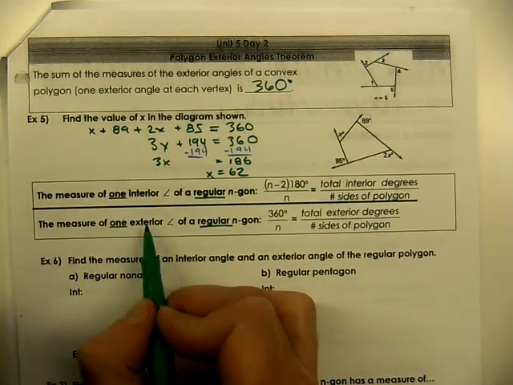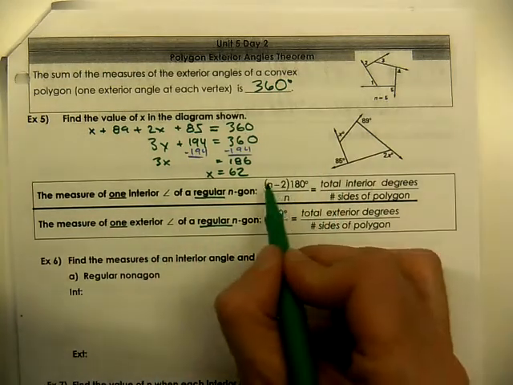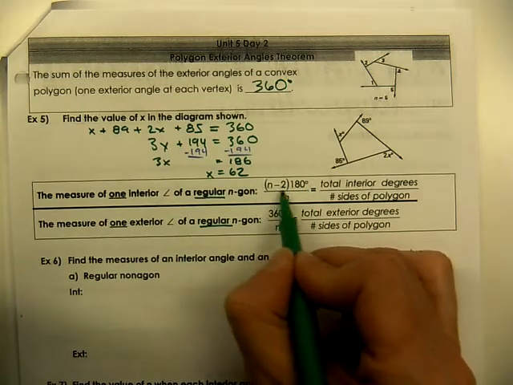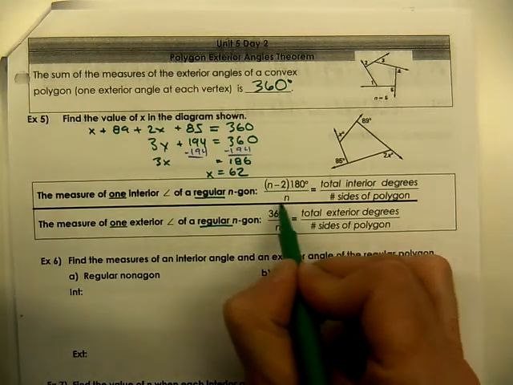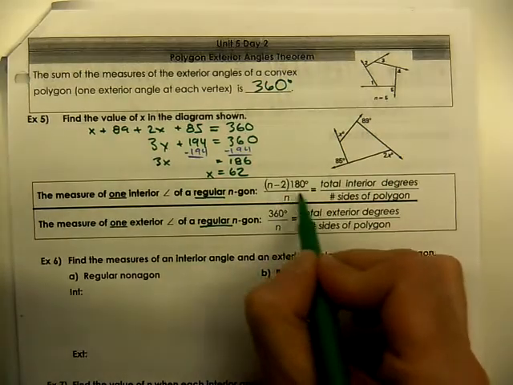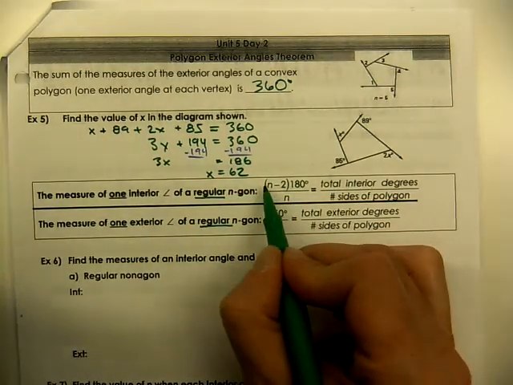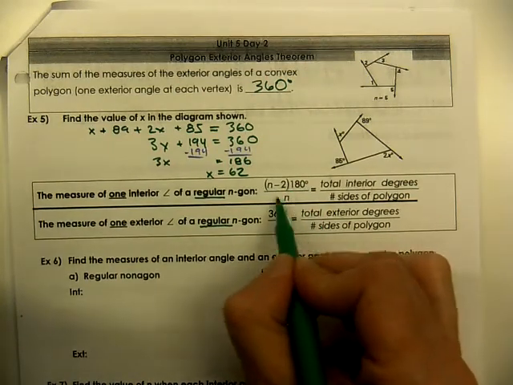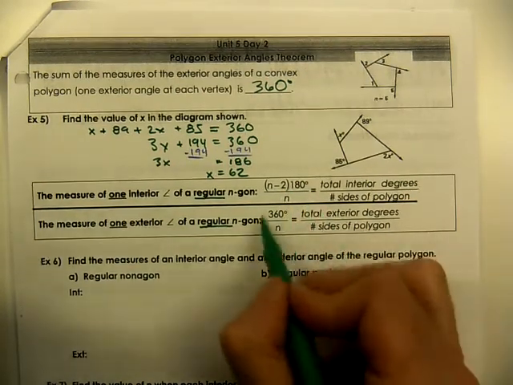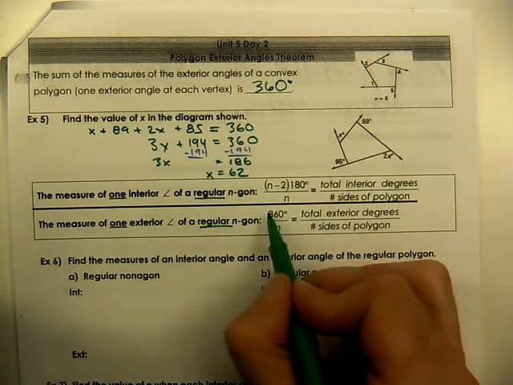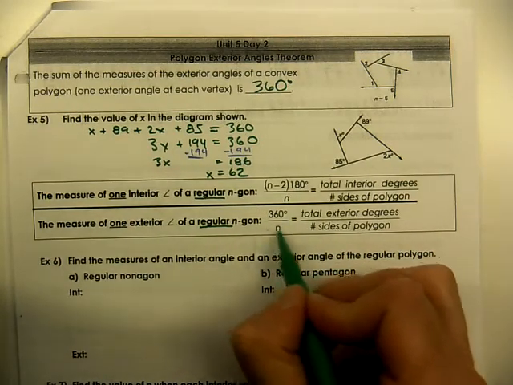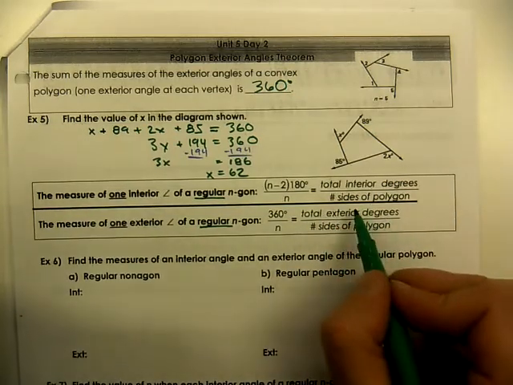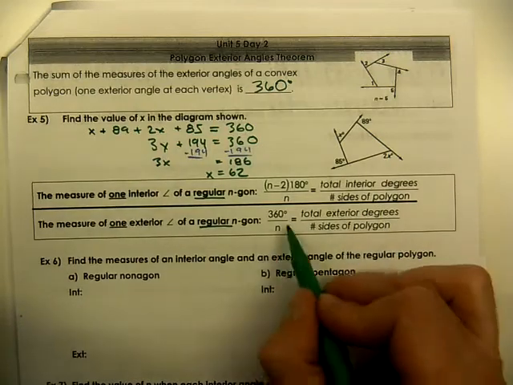So what we're doing is we're taking the total number of degrees for the entire polygon and dividing it into equal parts. How many equal parts? Well, that depends on how many angles there are. So if it's the inside angles, it's the n minus 2 times 180 divided into that many equal parts. If it's the outside angles, we'll take the 360 degrees and divide that into equal parts. There's the written description to illustrate what the numerator is representing and the denominator is representing.